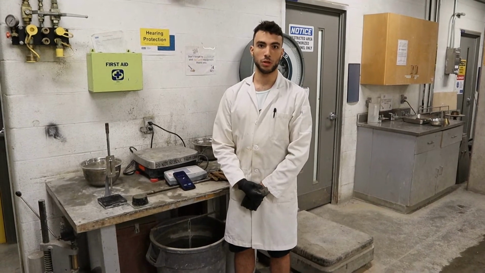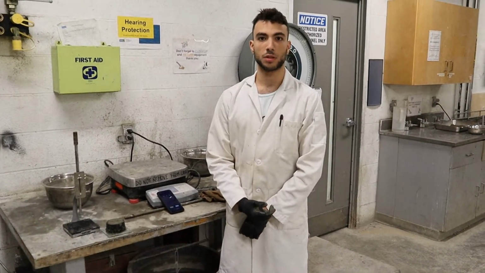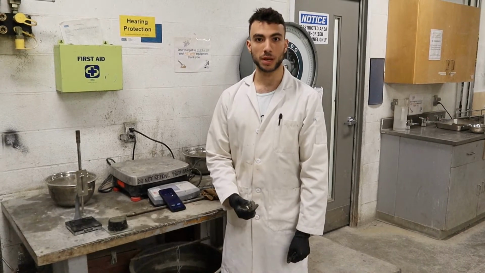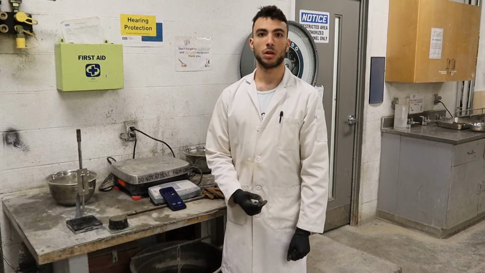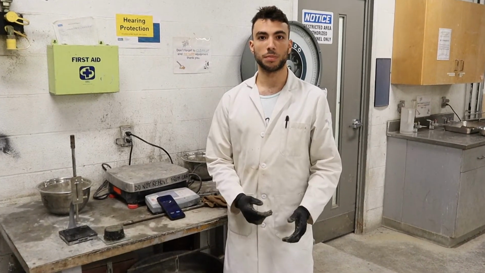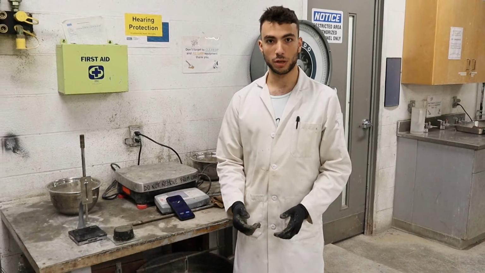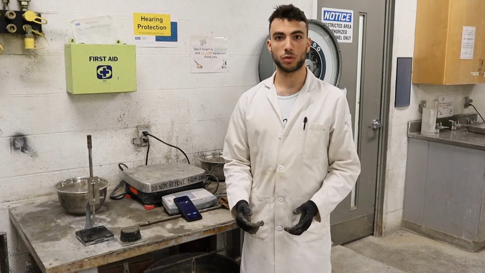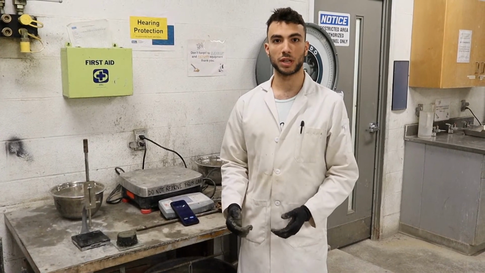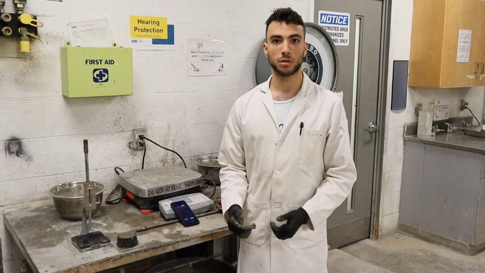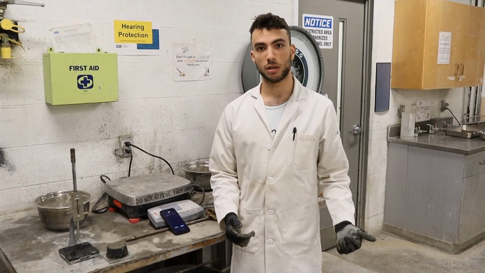So the reason why we do the normal consistency of cement test is because we want to standardize the water content that we use for our cement. And this water content is going to be used in other cement labs. So in order to be consistent and have a standardized way of choosing the water content relative to the cement, this is a standard test to give us a water content that we can use for all other cement labs that we're going to be conducting afterwards.